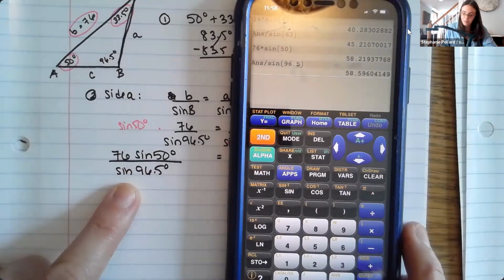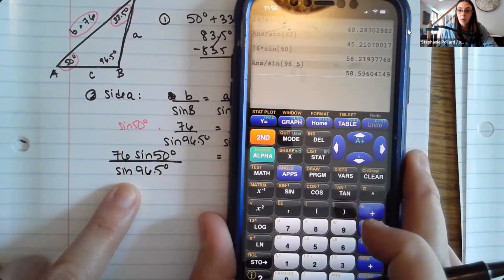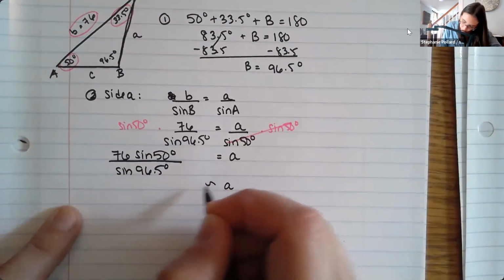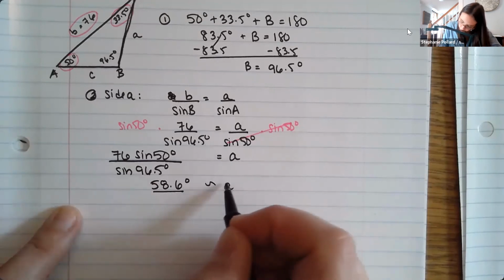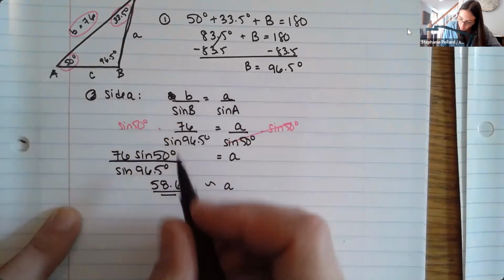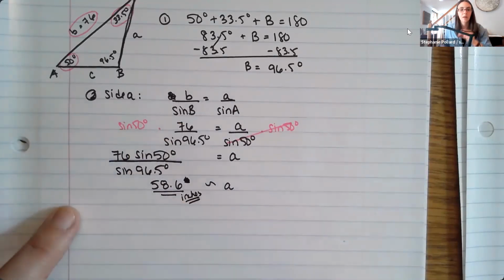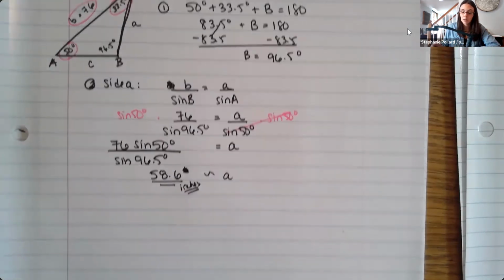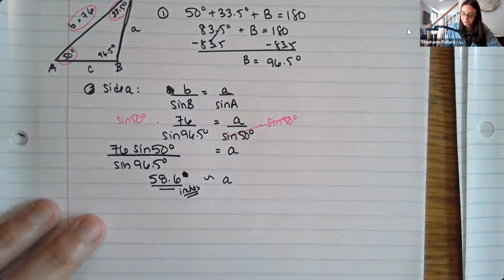And I have about 58.59, which would round to 58.6. Oops, what am I saying? Not degrees here. Let's see, what were we doing for our units? Inches. There we go. So 58.6 inches, excuse me, we're doing lengths here. So our length is in inches in this case.